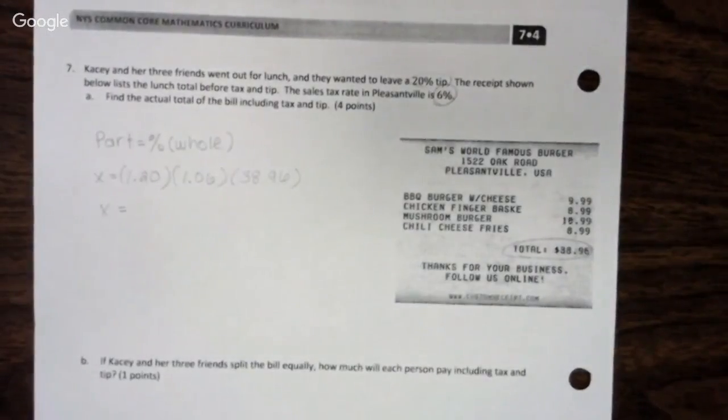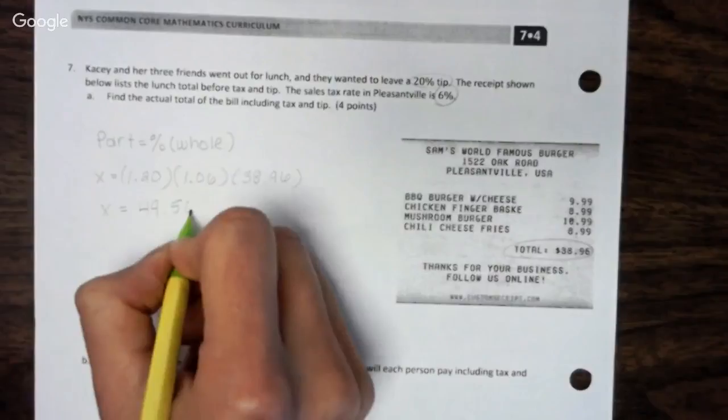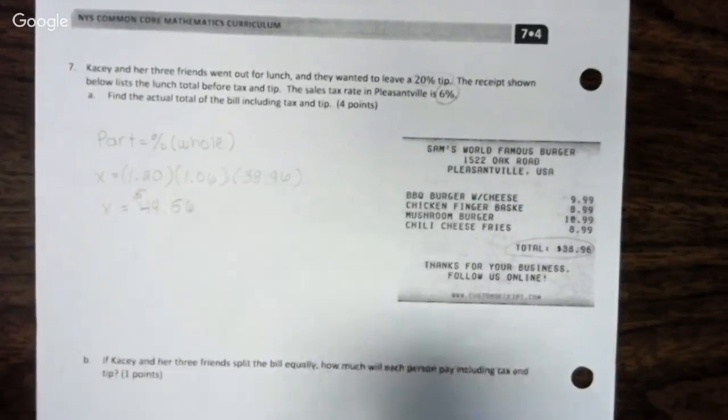So 1.20 times 1.06 times $38.96 gives us $49.56 after you round.